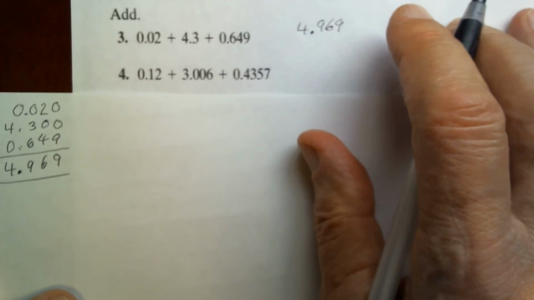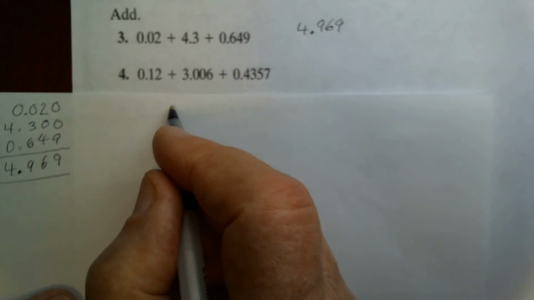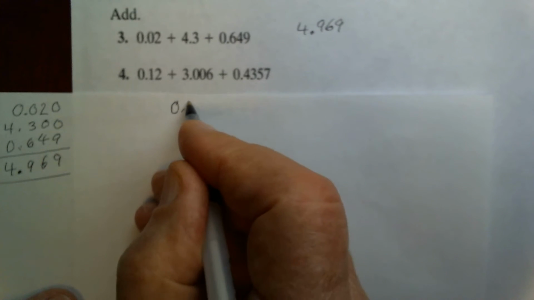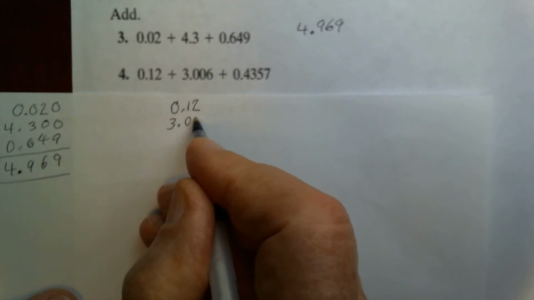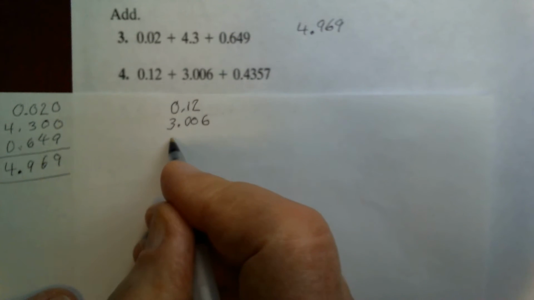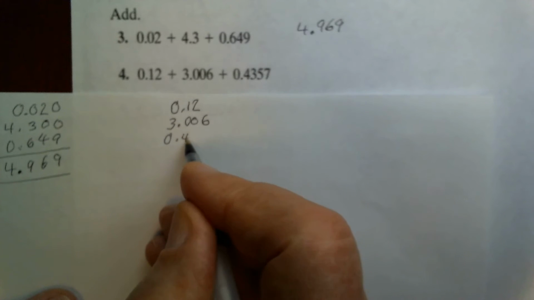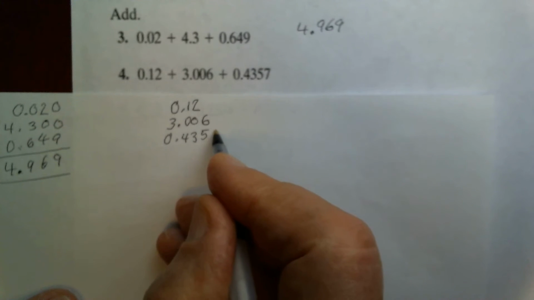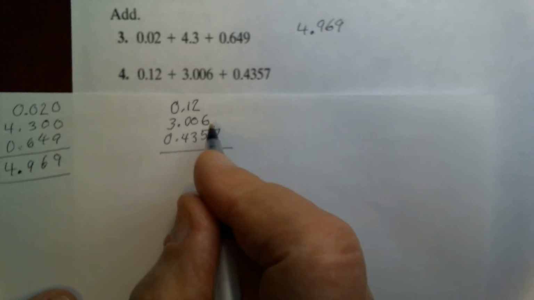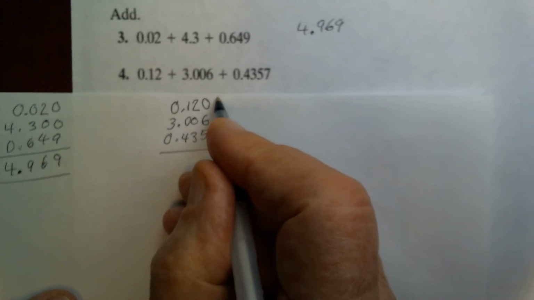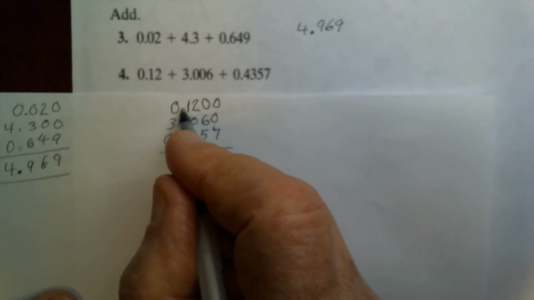And number 4 is quite similar. We arrange the addends in vertical format. 0.12, 3.006, and 0.4357. So the maximum number of decimals is 4. So we want to add a couple of zeros here and 1 zero there. So now we have 4 decimals for each of the addends.